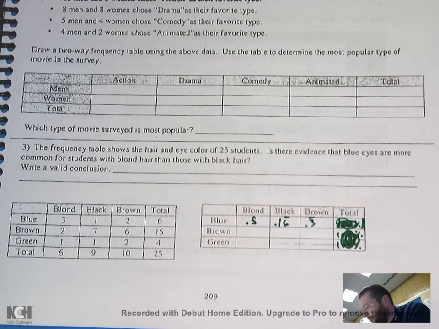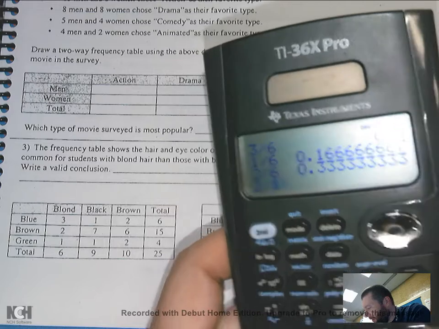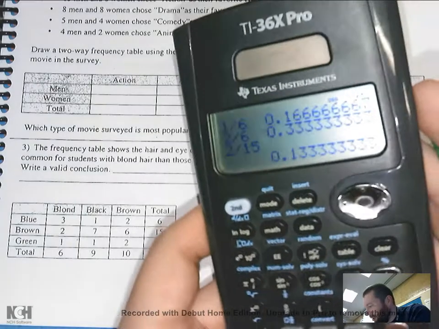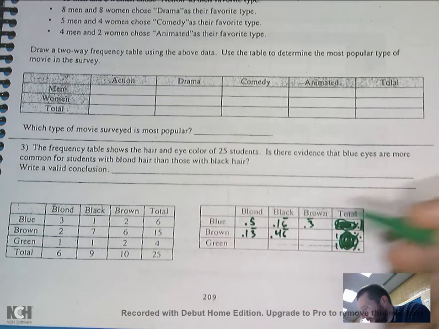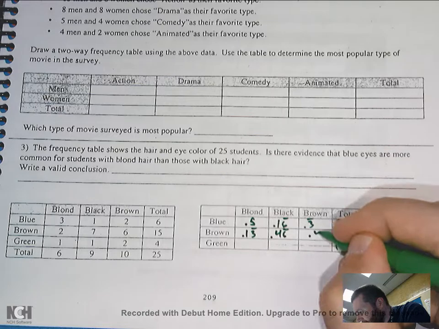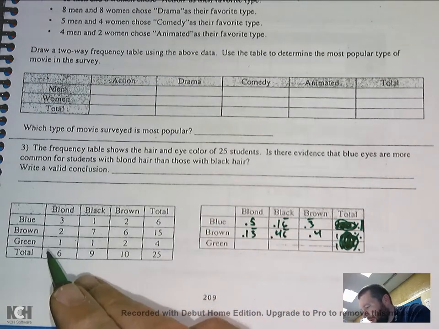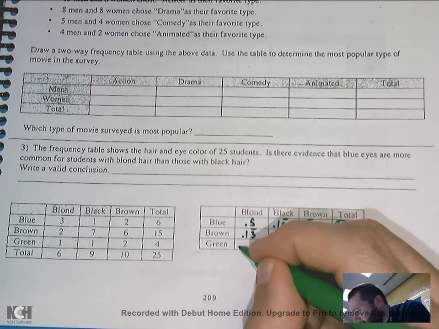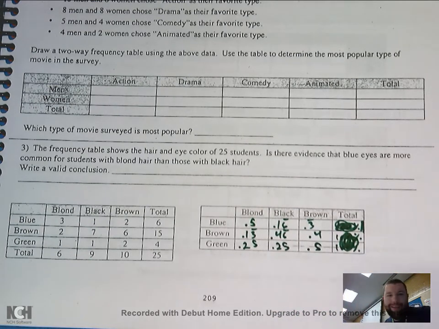Okay, and then brown, there were 15, so 2 divided by 15 is 0.13 repeating. 7 divided by 15 is 0.46 repeating. And 6 divided by 15 is 0.4. Okay, it should all add up to be about 1. And again, the last one is green eyes. There's only 4. So 1 divided by 4 would be 0.25, 0.25, and 0.5. And that's the relative frequency table.